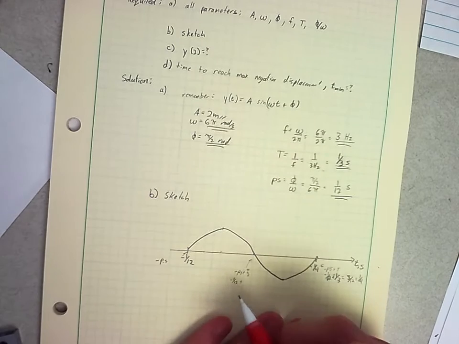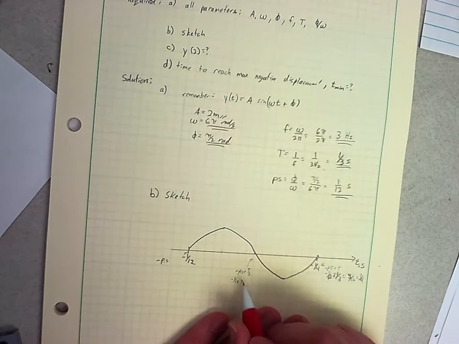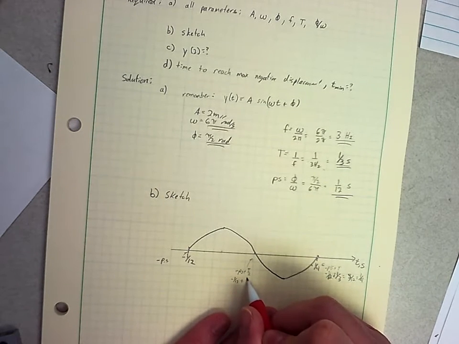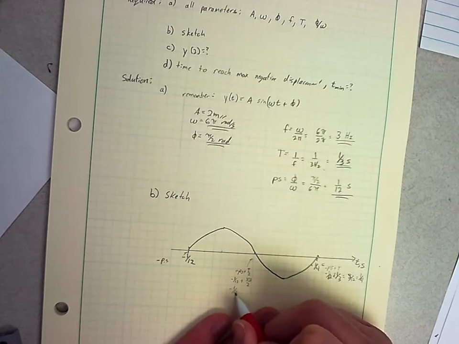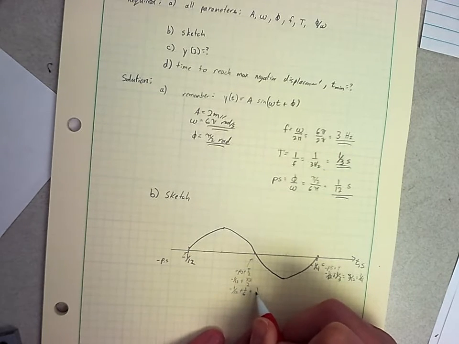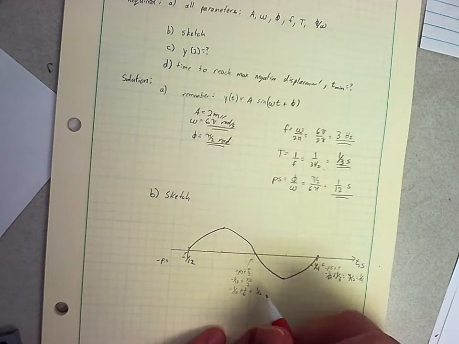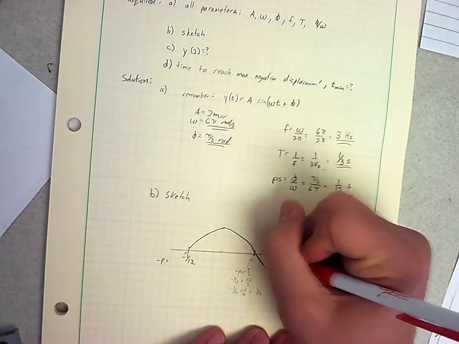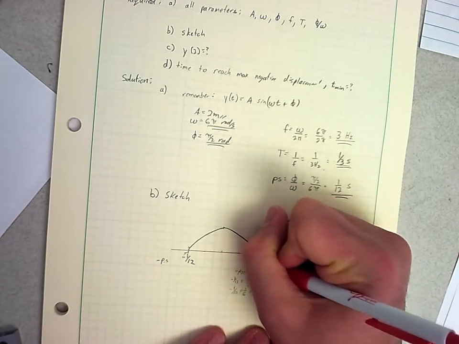But since you're not going to see my scratch work, I want to label it on here. So that's 1/3 divided by 2. So that's negative 1/12 plus 1/6, which is 1/12. So this time is 1/12.